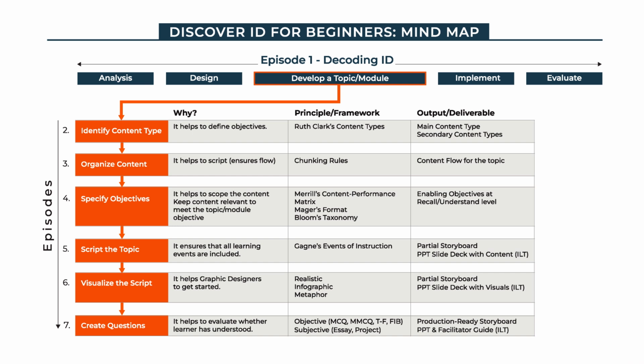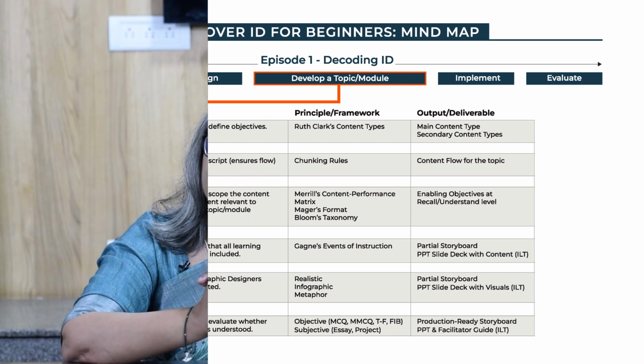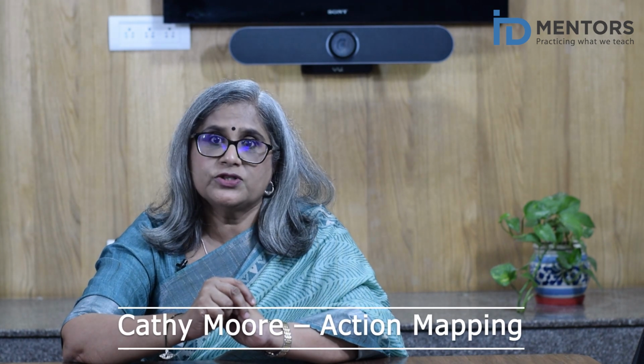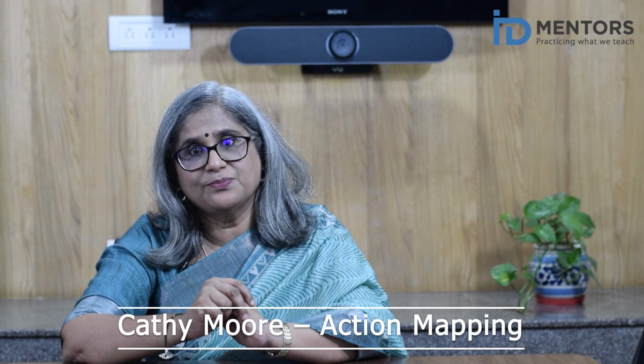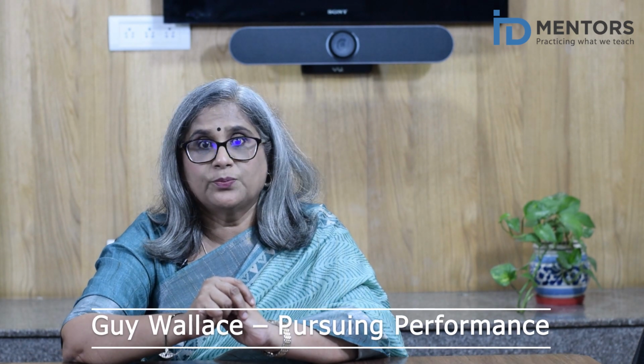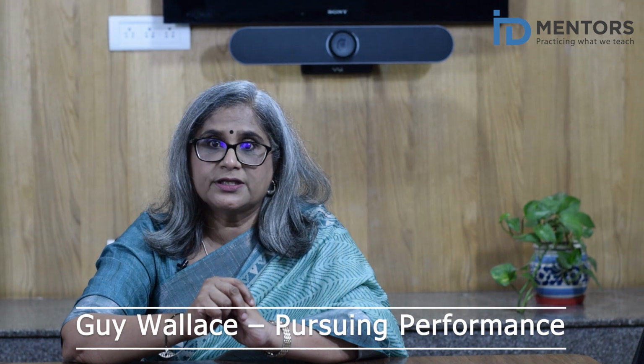Also, capturing all this information visually as seen here can be very helpful. This is how an effective task analysis is executed. And this will help us to scope the content in terms of clearly separating what is to be learned from what is to be referenced. Kathy Moore, the renowned training designer, uses the term action mapping for this, while Guy Wallace, the popular performance technologist, refers to it as pursuing performance. Regardless of what you call it, make sure that you conduct a robust task analysis when you design training programs for workplace professionals.